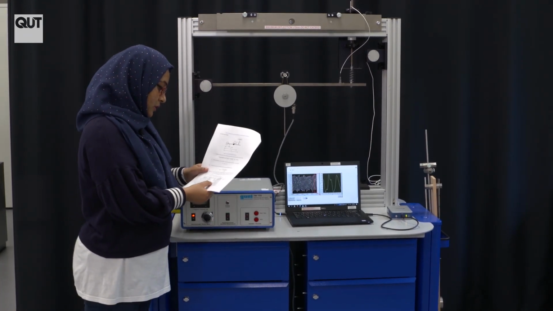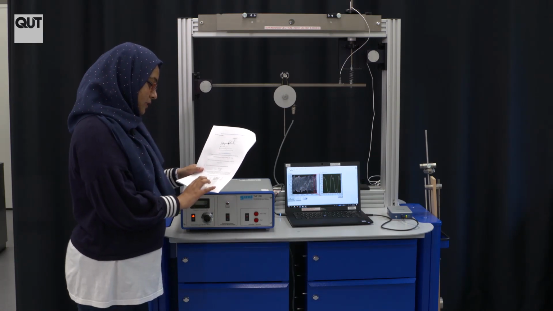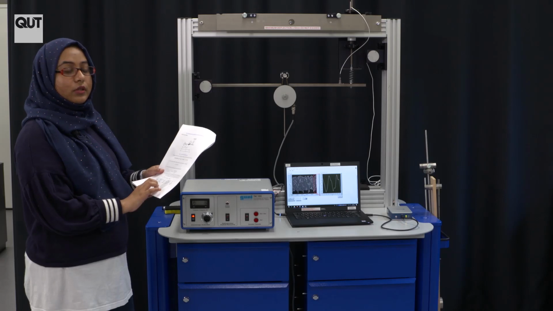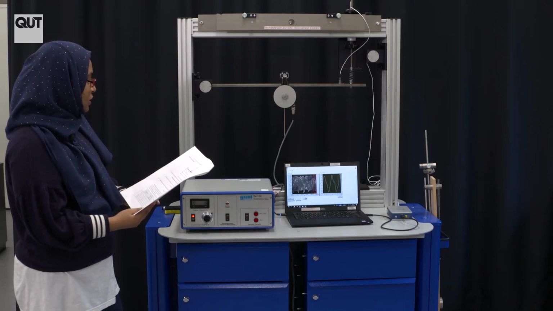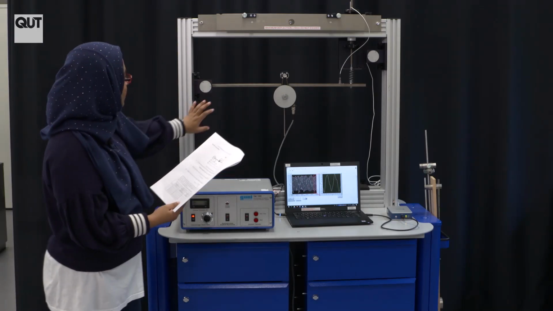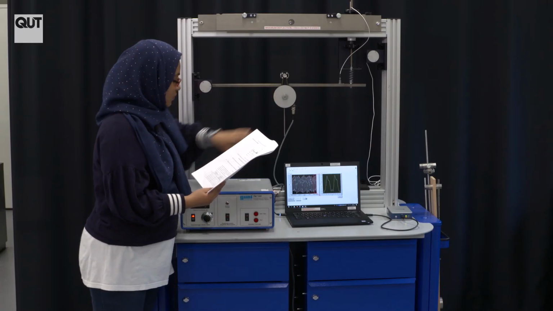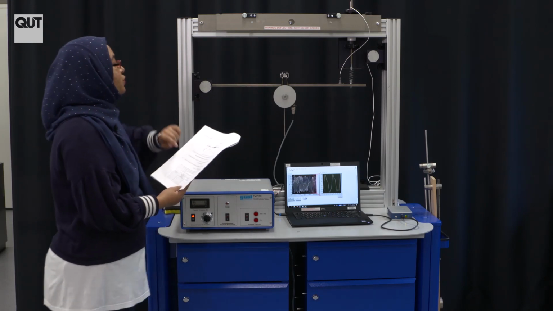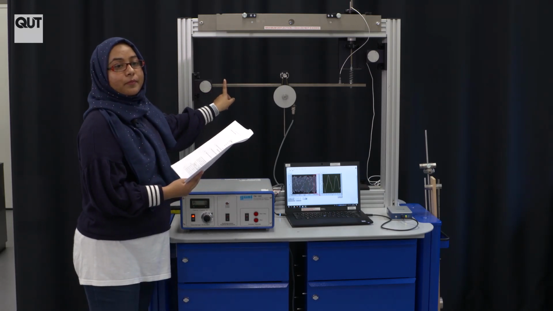The second important thing to remember when filling this table is the third column, which says frequency of the beam vibration. Now, my question is, if you apply this external frequency coming from here, which is 5 hertz, what would be the frequency for this beam?